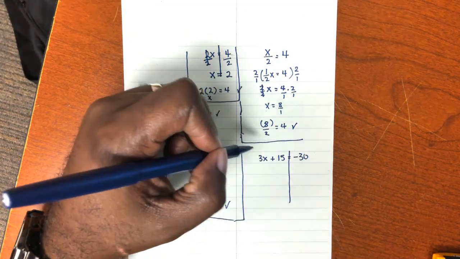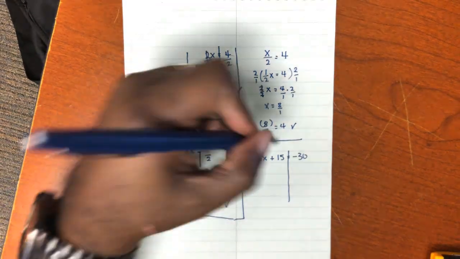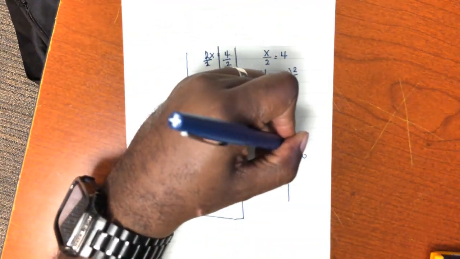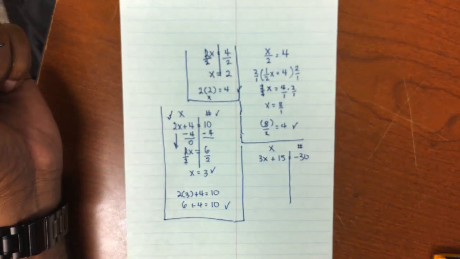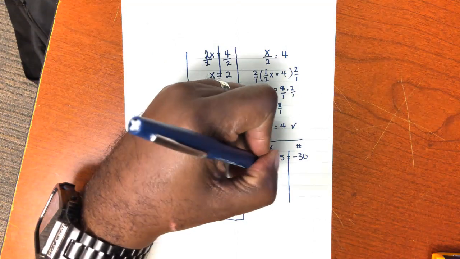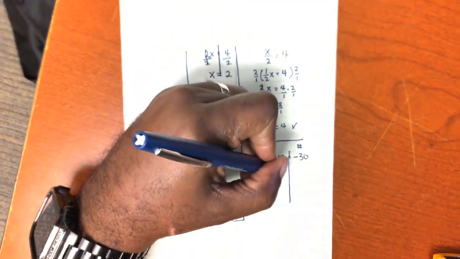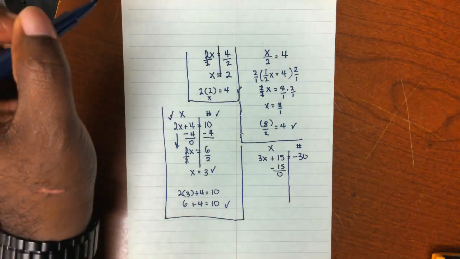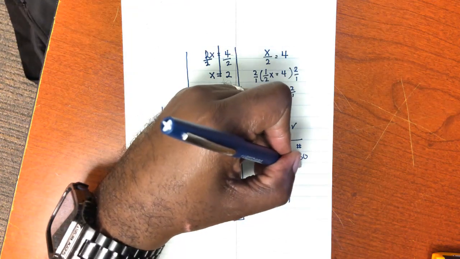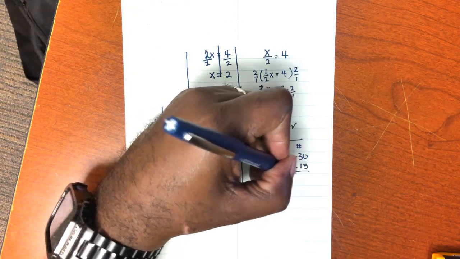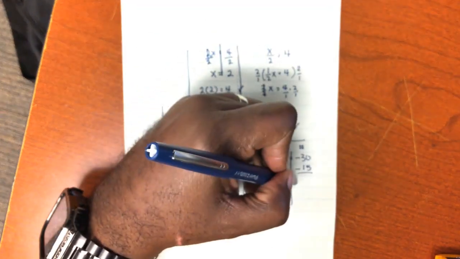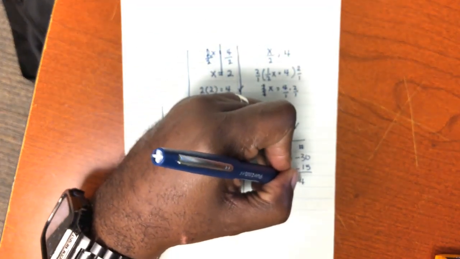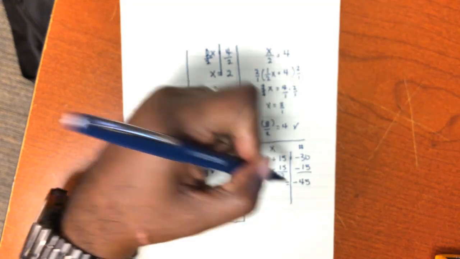To get rid of this 15, well, first, where I start, I want my variable on one side and my number, my constant, on the other. So I'm going to subtract 15 to make this become 0 because I need it to go away from this side. But what I do to one side, I have to do to the other. So minus 15 here. And a negative minus a positive, this is like addition. So this becomes negative 45.